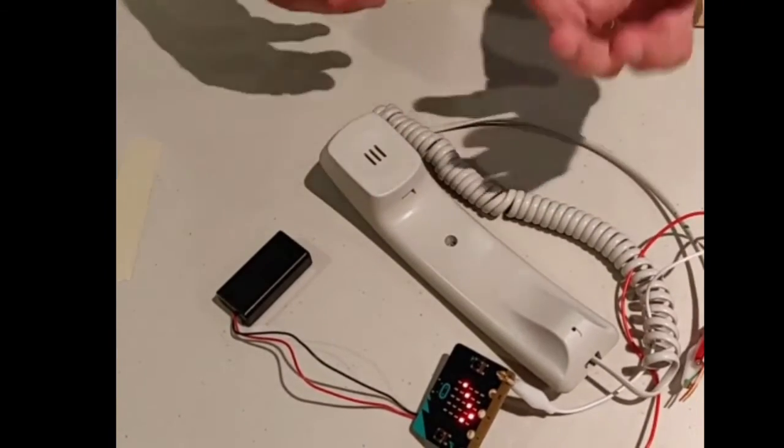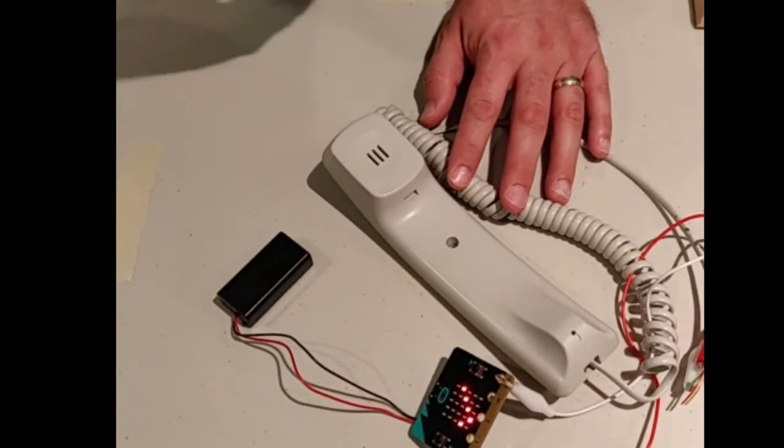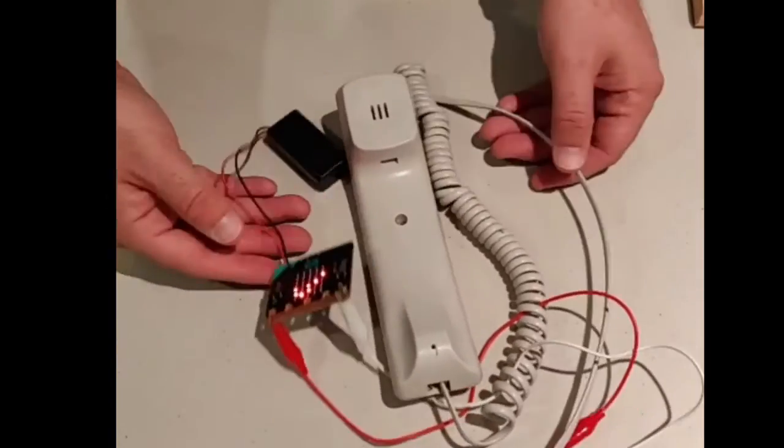So you have to work together to listen, and then maybe it's a series, it could be Morse code or something like that. So again, a fun opportunity to bring something like this, an old technology, back into use in the classroom.